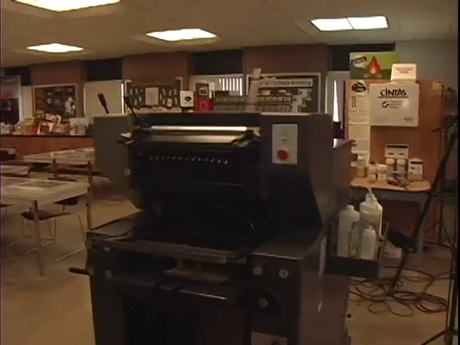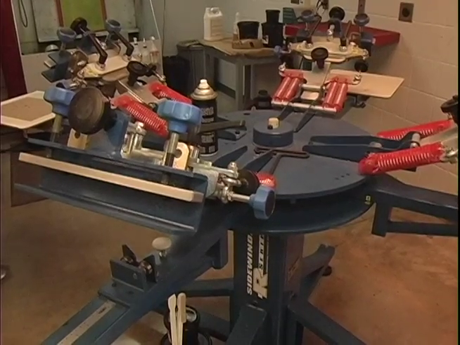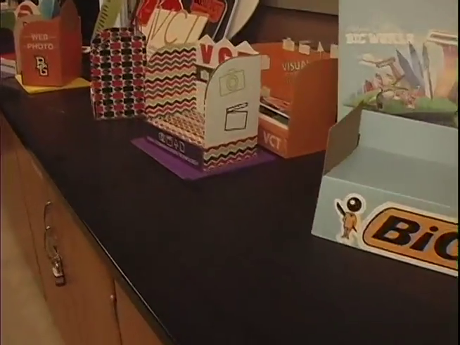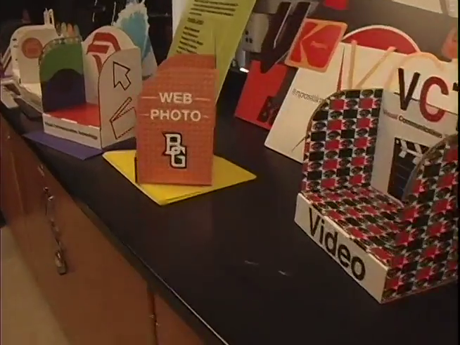In the print track, we try to introduce the 5, 6 now, I guess, major types of printing that are in the industry. So we teach offset, gravure, flexography, screen printing, inkjet printing, electrostatic printing. We've expanded recently into the packaging end of things.